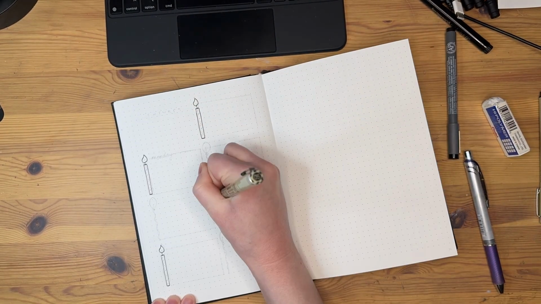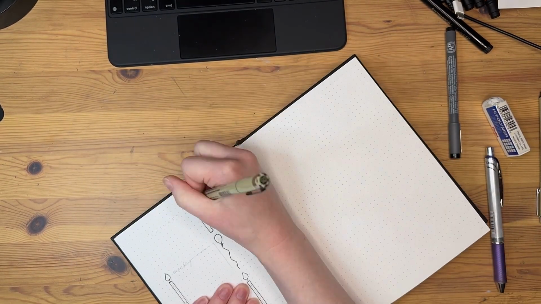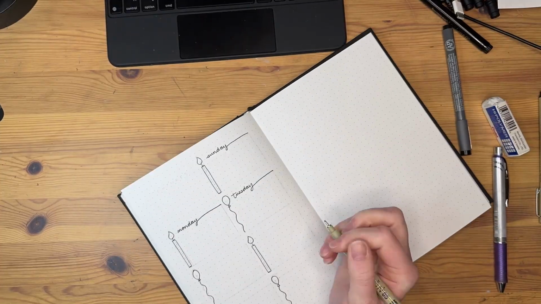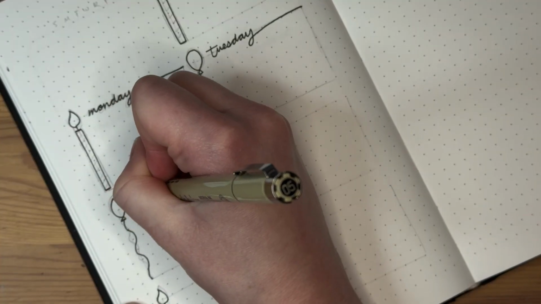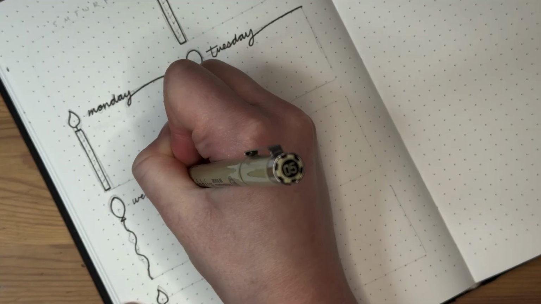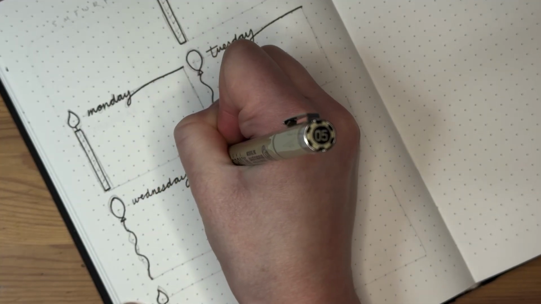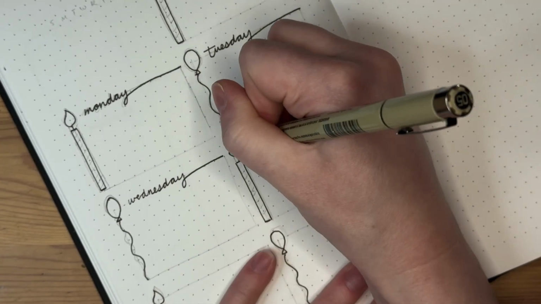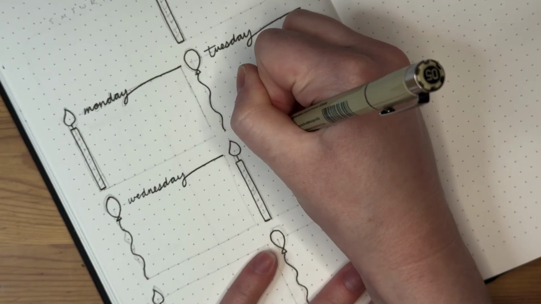Week 4, I think we're at now, is very minimalistic. You'll see more when we get into the color. And then week 5 is just an homage to the habit tracker with the candles and balloons on the one side and straight lines on the other 2 sides.